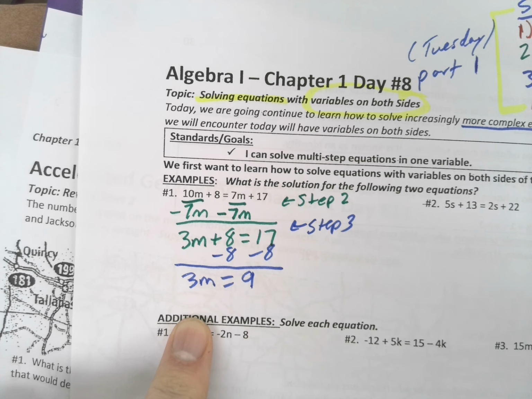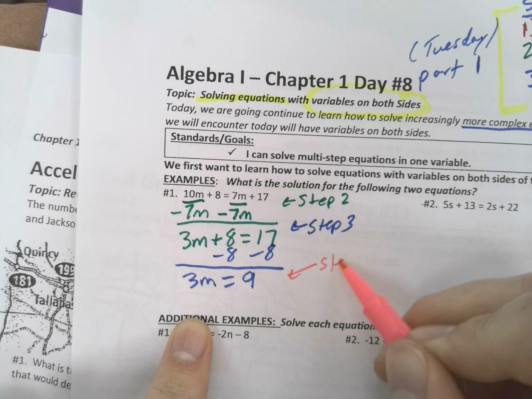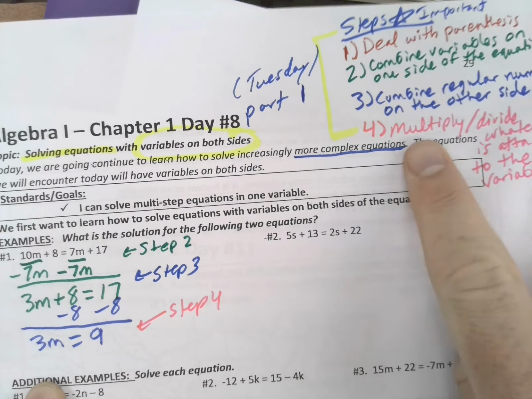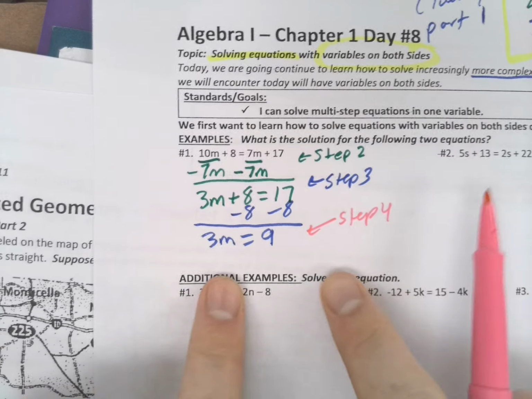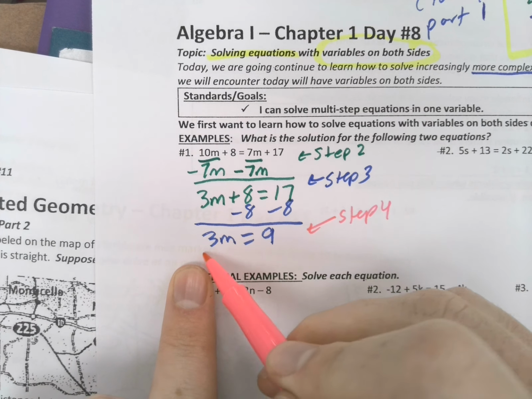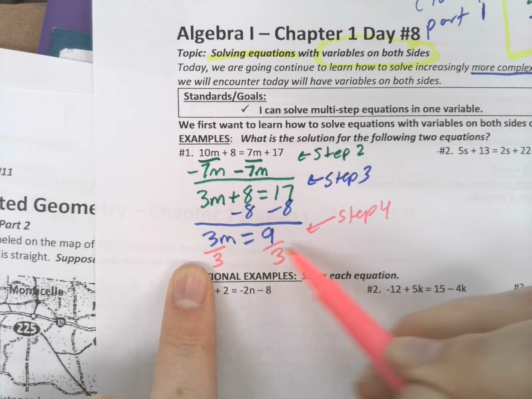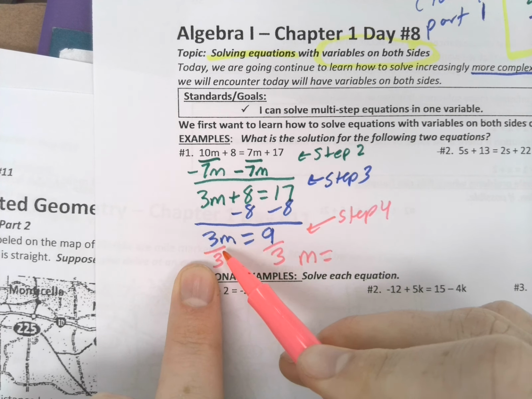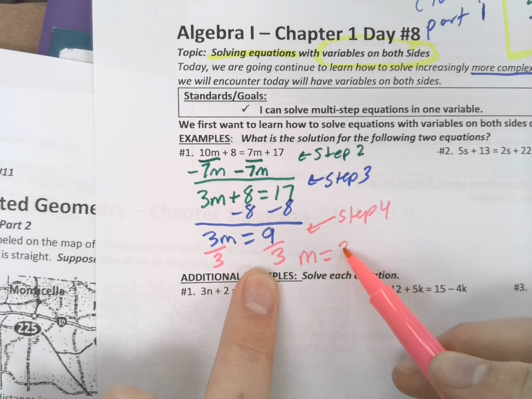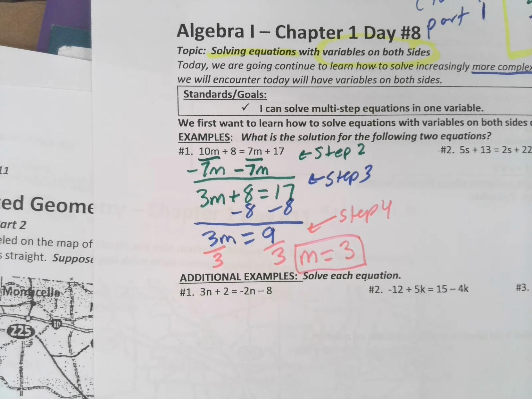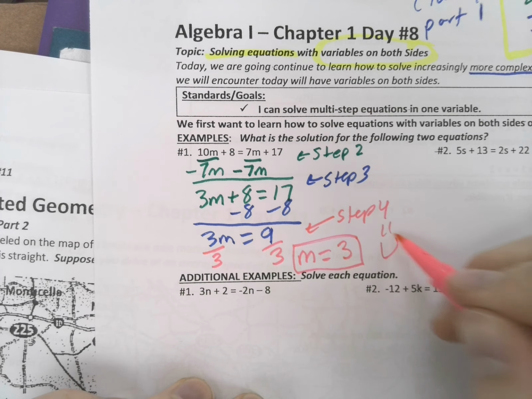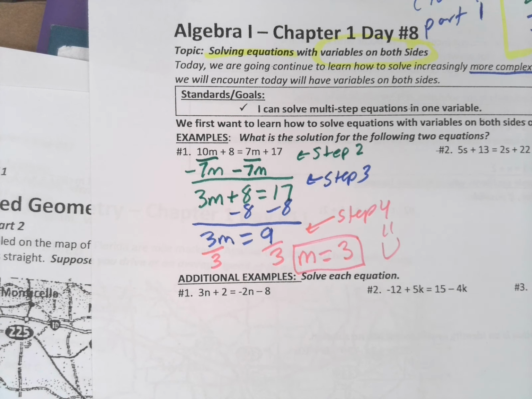And then finally, step 4, we're going to multiply or divide whatever is attached to the variable. So that would be 3, divide by 3, and m equals 3. Now, I don't know about you guys, but I think that's not too bad once you see those steps and once you realize that that's a safe way to do this.